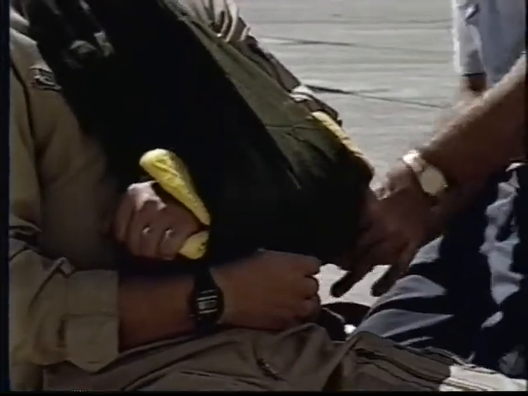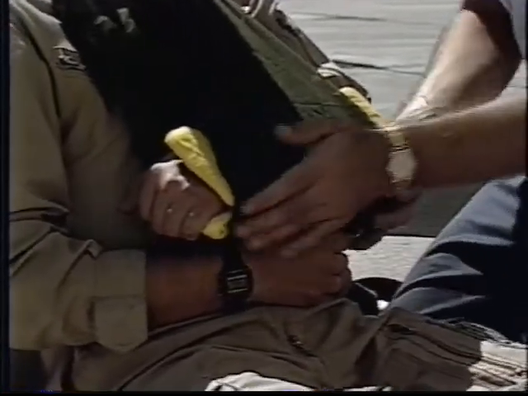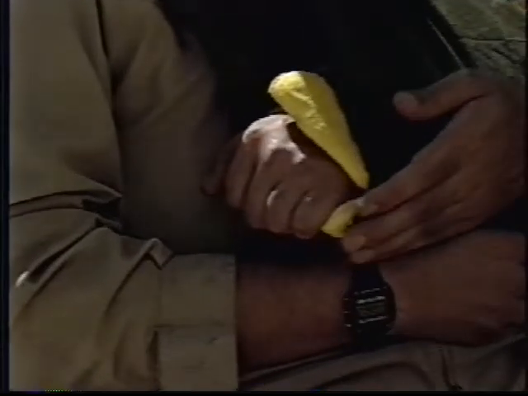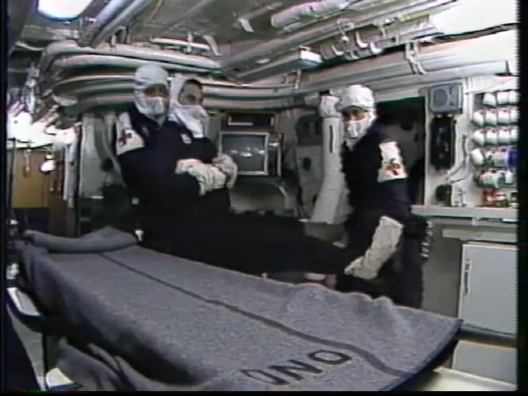Apply an arm sling. Finish off at the elbow by twisting into a pigtail and tuck it in. A fracture of the forearm is not life-threatening, but the casualty must receive medical attention.